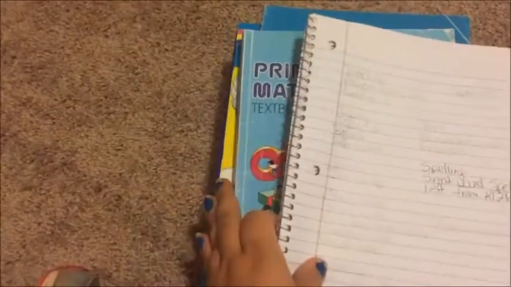But I'm going to show you the things that we're going to do that's online, and then I'll show you the workbooks under here, which I used several of these workbooks last year, but we're going to have to finish the rest of them before we move on.